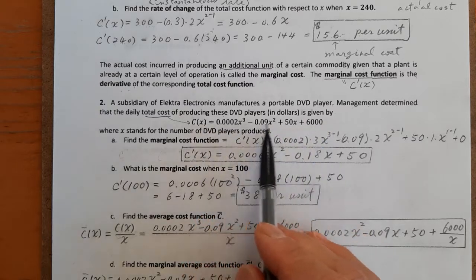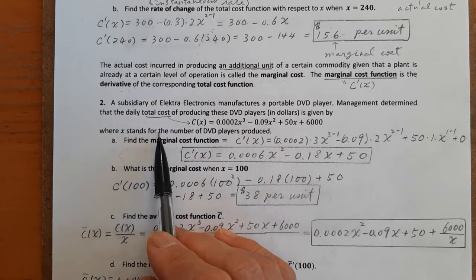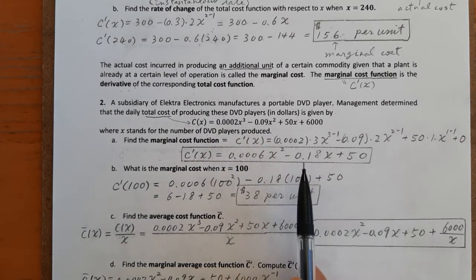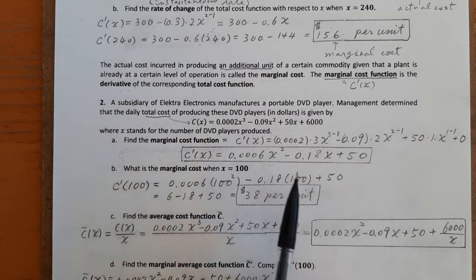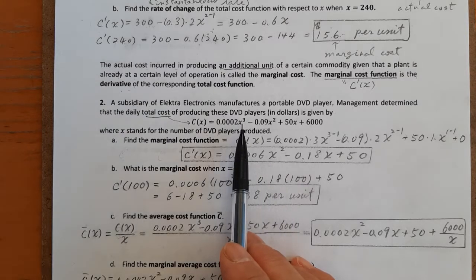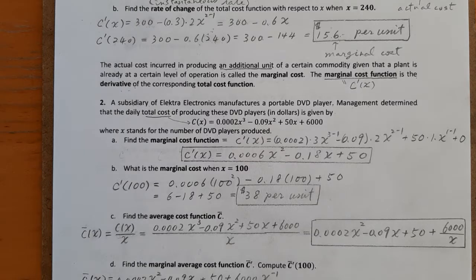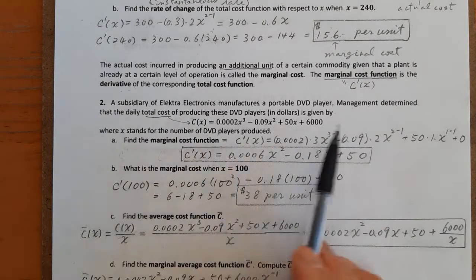This is the total cost function, where x stands for the number of DVD players produced. Those three terms have x and are variable costs. Adding 6,000, a fixed cost, together gives the total cost.